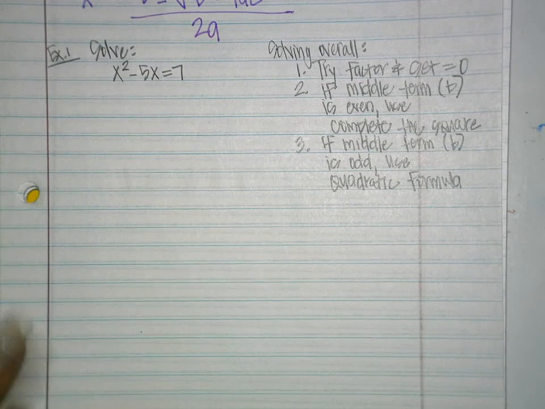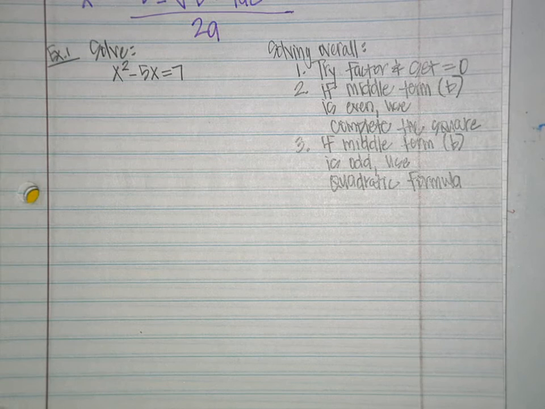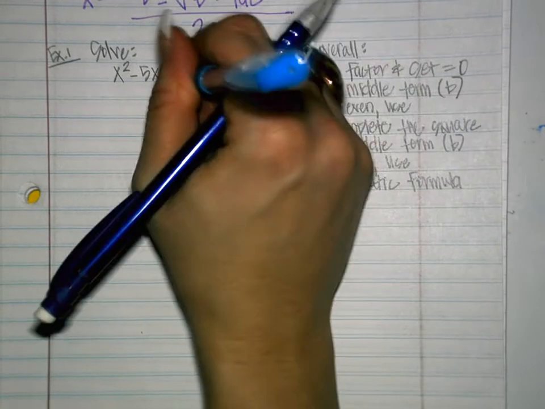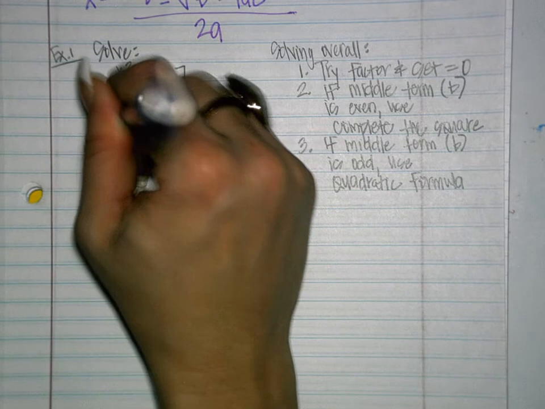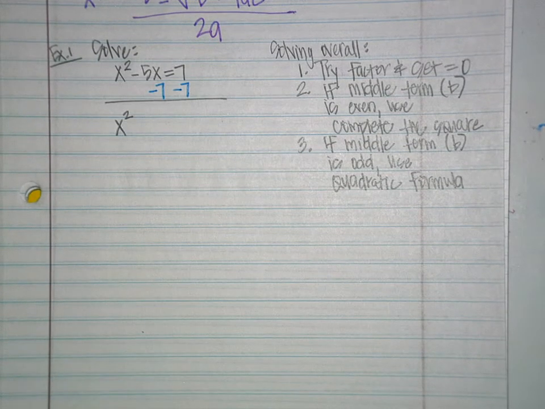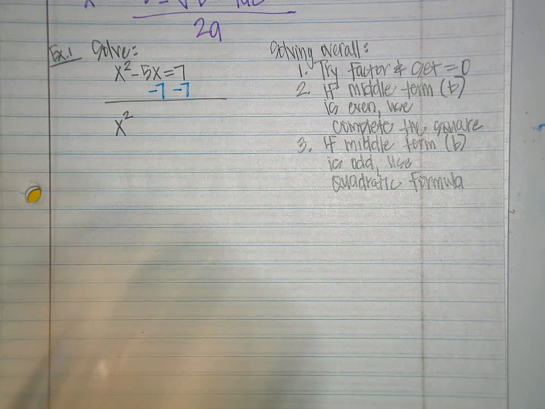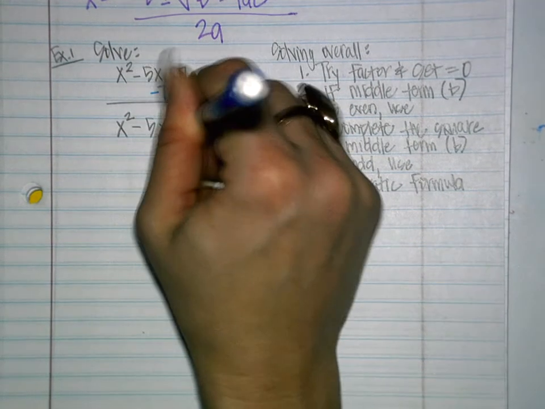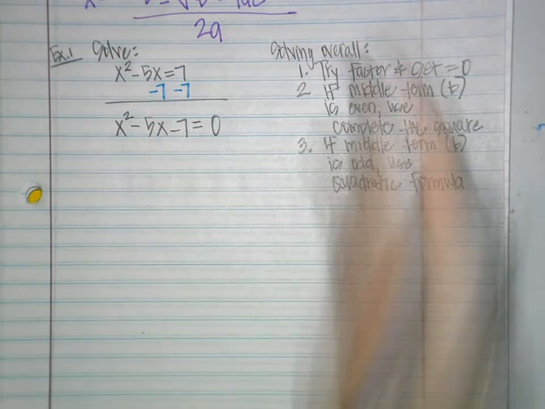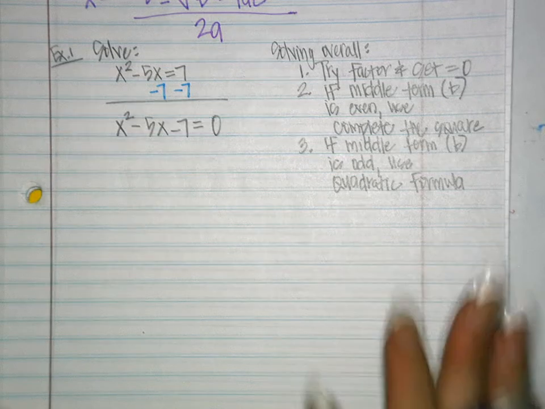Before you can use the quadratic formula, what does your equation have to equal? 0. So that means everything on one side. We're going to start by moving the 7. Whenever you're writing these, make sure they're in descending order of exponent: the x squared, then the x term, then the number by itself. Before you can solve, it has to equal 0.